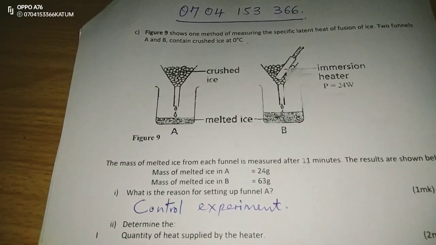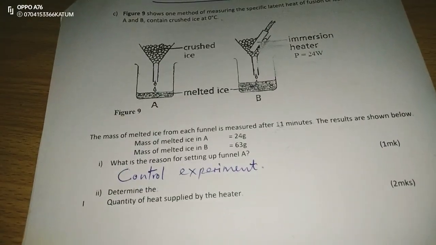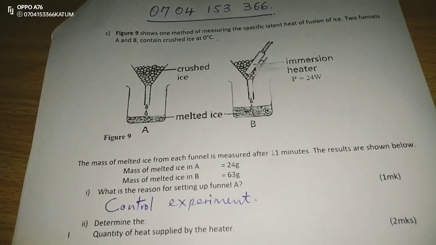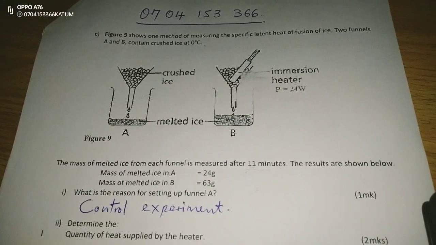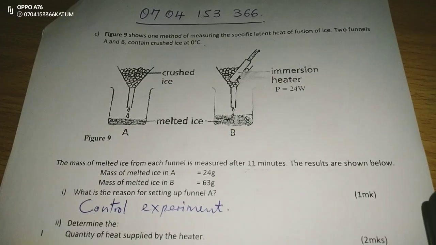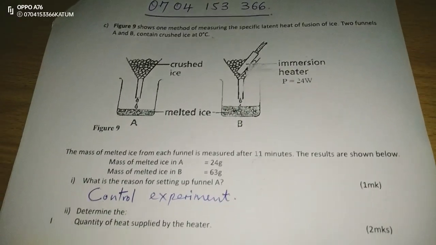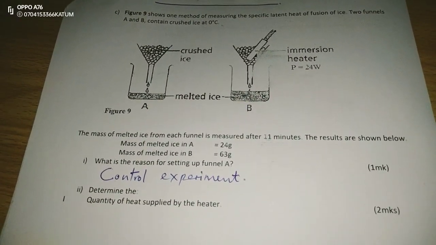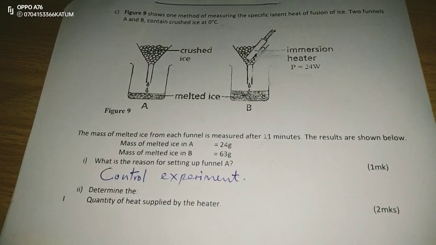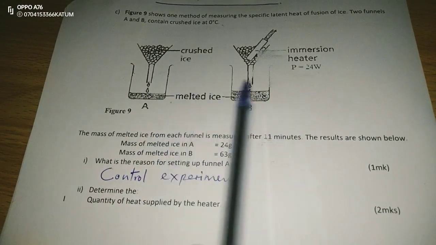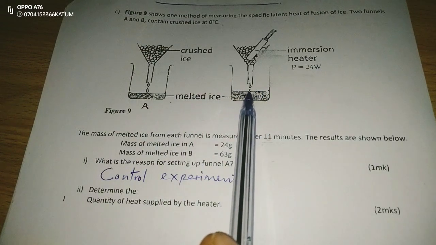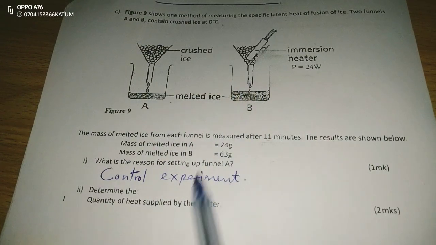A control experiment represents a real situation, such that even without an immersion heater, ice could still melt. Therefore, now we can know the effect of the immersion heater after seeing that some ice could melt without the immersion heater and more with the immersion heater. We can see at least a difference.